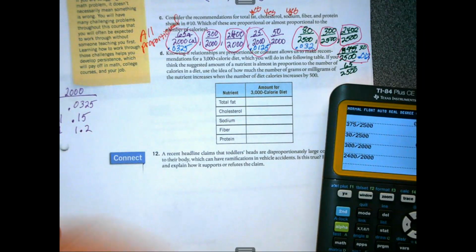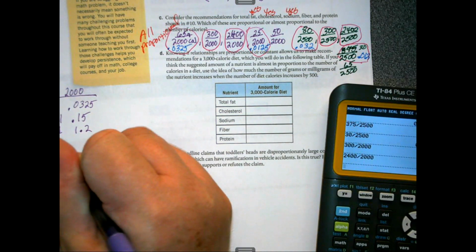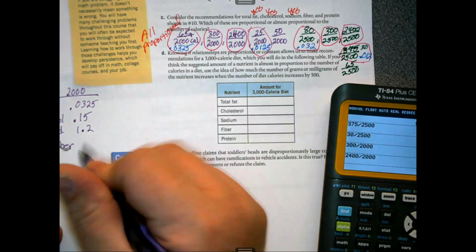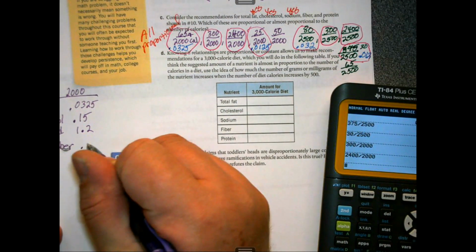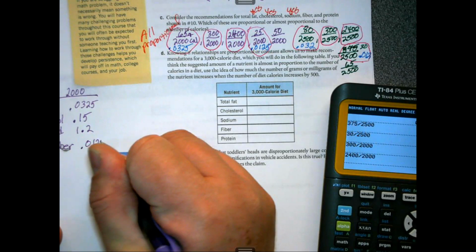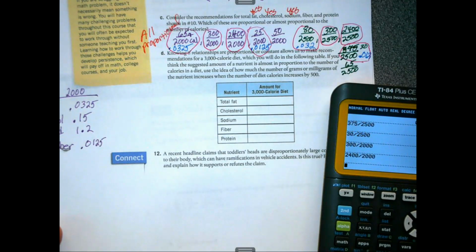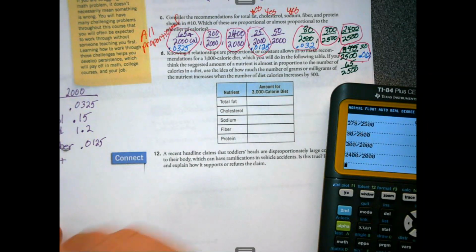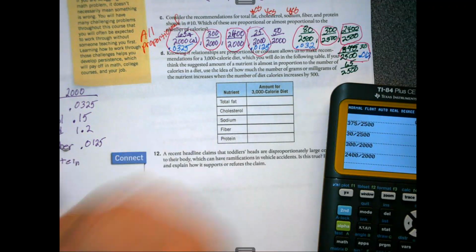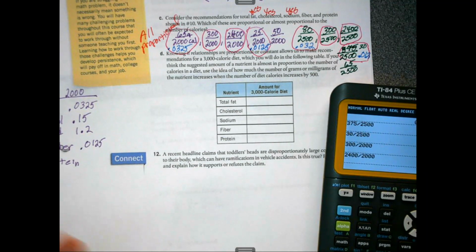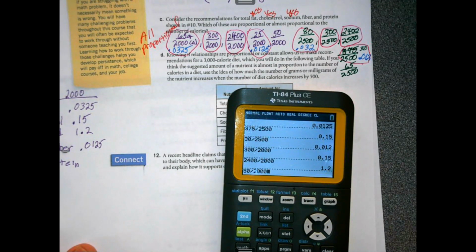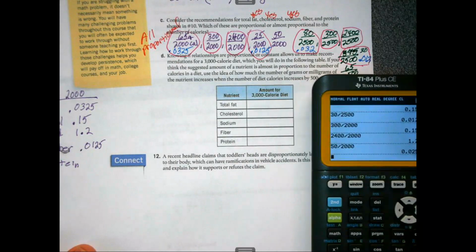And what else we got? Fiber. Fiber was 0.0125. And the last one, protein, which I blew off because I didn't feel like doing it. But I did do it if an administrator was watching this video. So 50 divided by 2,000 is 0.025.